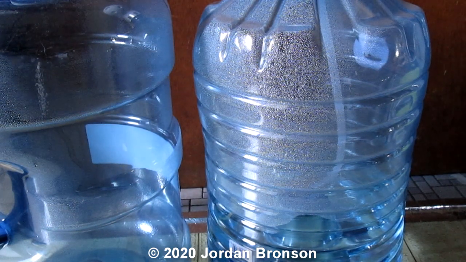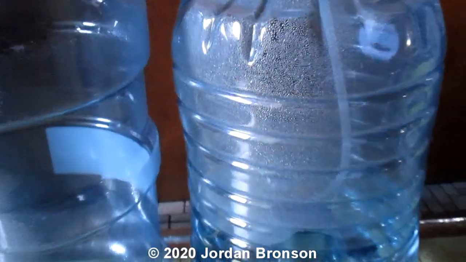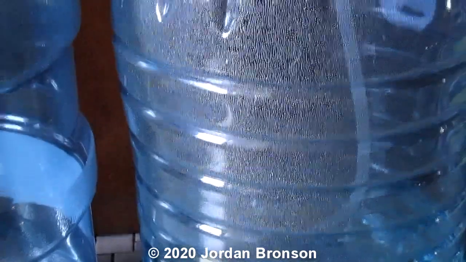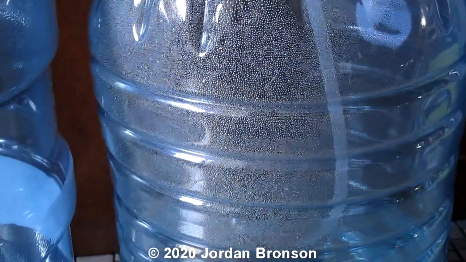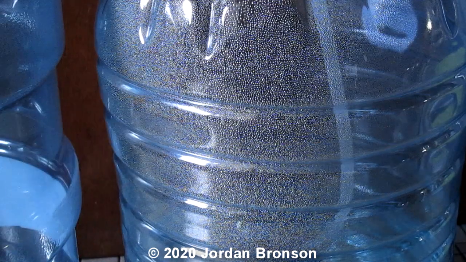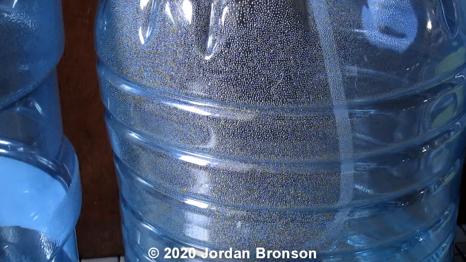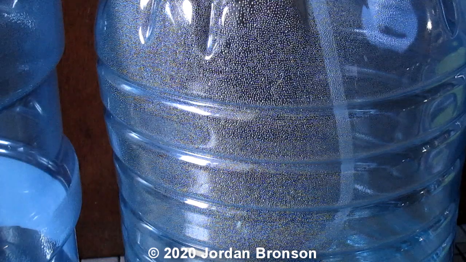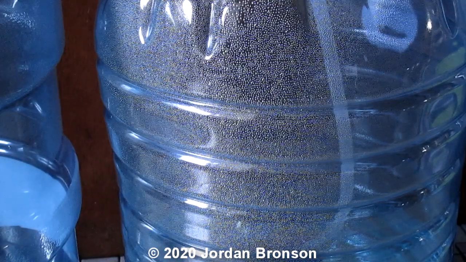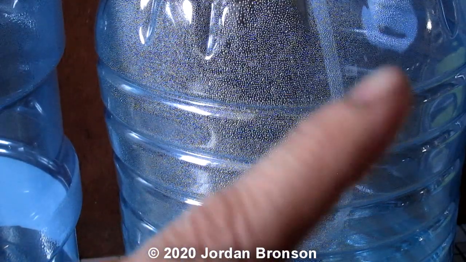You don't even have to have a meter or anything to measure your radiation. You can put a little bottle like this out, and if there's a lot of condensation, that means we have a lot of radiation. I will explain that in the video, and I'll link it up here when I make it.